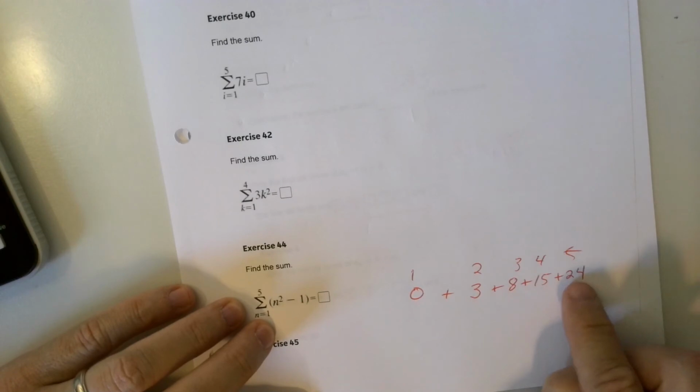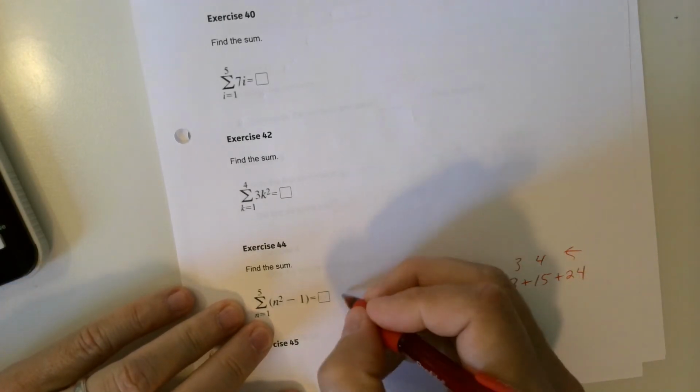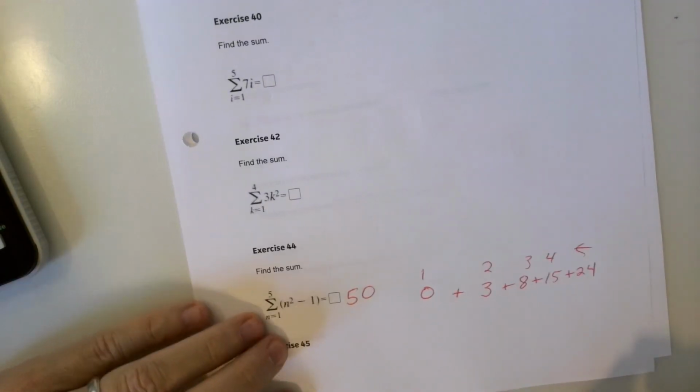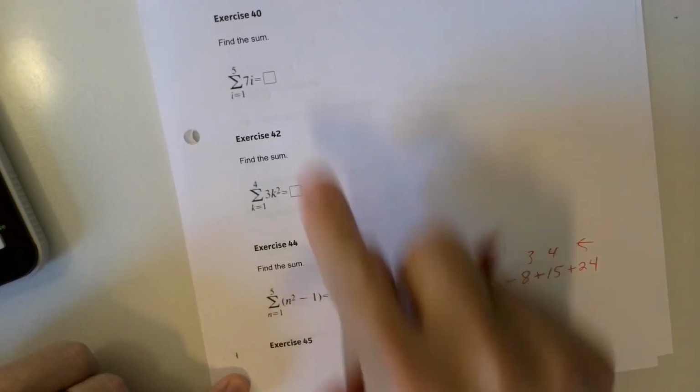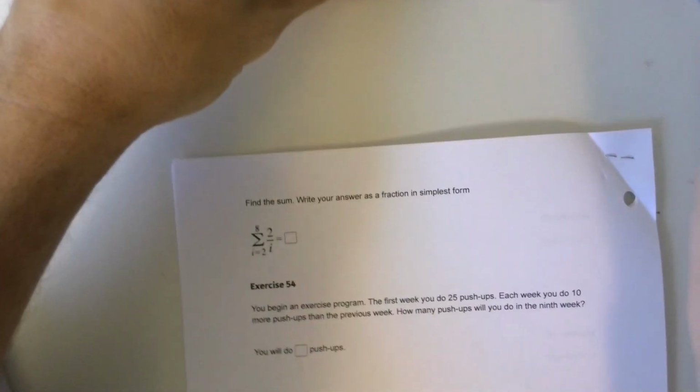So the sum of this, 24 and 15 is 39, and 8 is 47, and 3 is 50. So the sum of those terms is 50, and I'm pretty sure that you could do that for the rest of these ones right here on this chart, which takes us all the way to this final question right here.